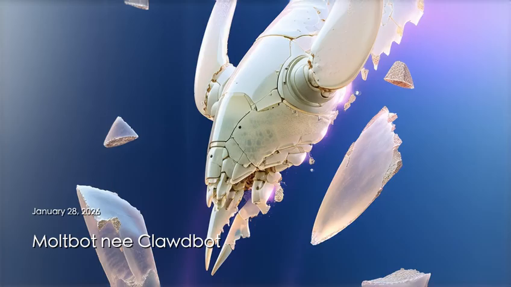The lobster connection. Peter Steinberger keeps referencing lobsters in the branding. The project was almost called Lobster. There's a lobster emoji in the documentation. This isn't just whimsy. Lobsters are the mascot because they molt. They shed their shells and grow new ones. The bot is designed to be constantly changing, improving, adapting. It molts its capabilities as you add skills, molts its understanding of you as it updates its memory files. The name Moltbot comes from this. It's a bot that grows by shedding and regenerating its own capability.